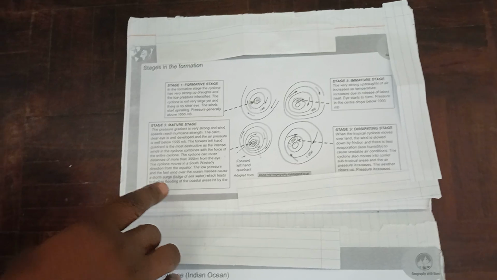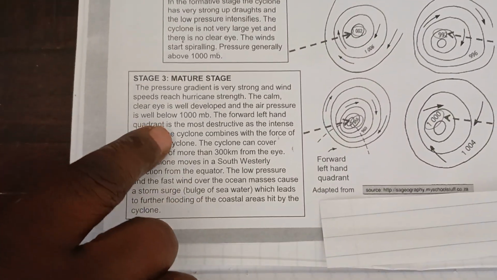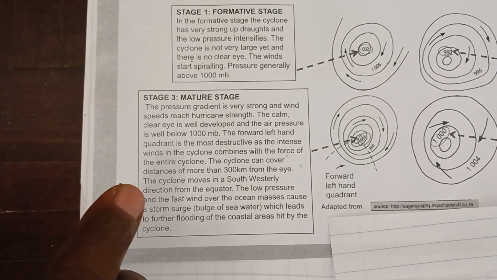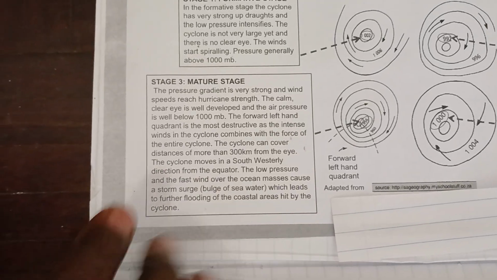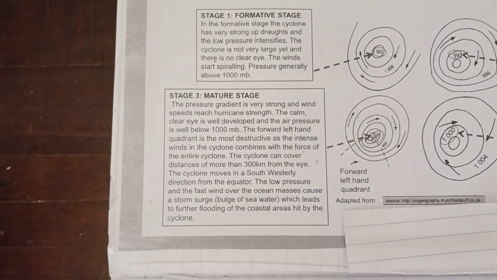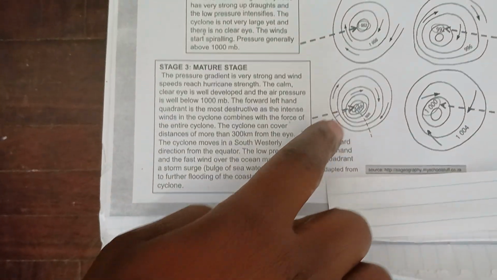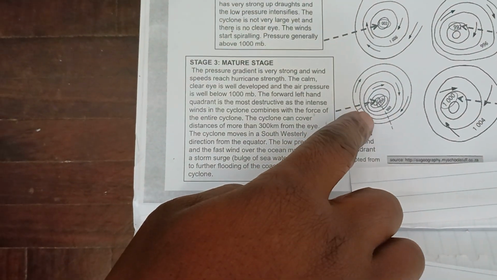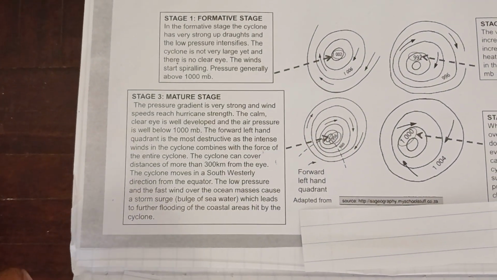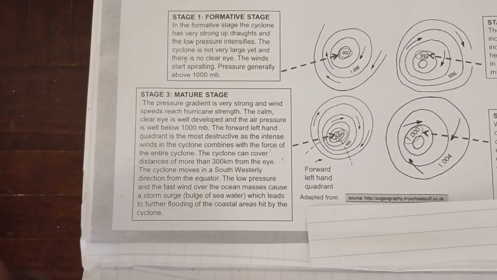The most important stage that is usually assessed now is your mature stage. There are a lot of things that you should take note of. What do I mean by that? I'll just read through and also try to explain a bit. The pressure gradient is very strong. Remember, if you look at our isobars, which are the lines that show areas of equal pressure, they are very close to each other. It shows that there is a steeper pressure gradient, which means that there are strong winds.